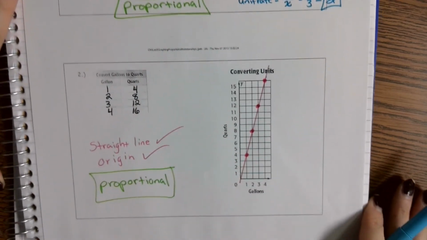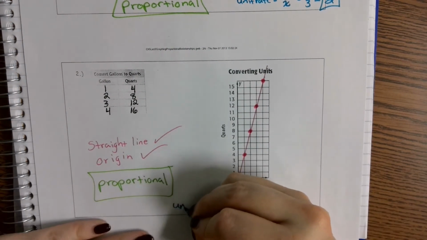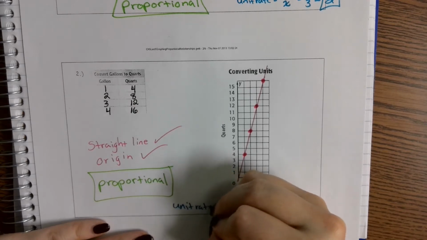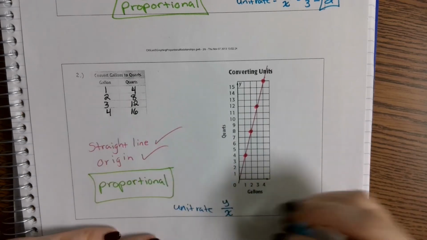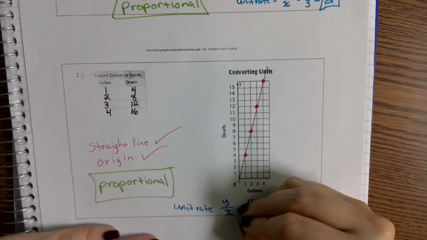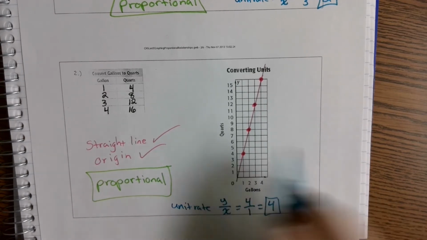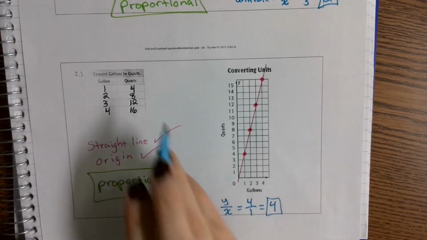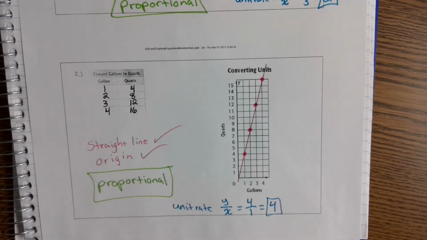Okay, if we go down to problem number 2, we also said was proportional. So again, for the unit rate, you pick your y and divide it by the x. So what is 4 divided by 1? 4. So there's our unit rate. 8 divided by 2 is also 4. 12 divided by 3, also 4. 16 divided by 4 is also 4.